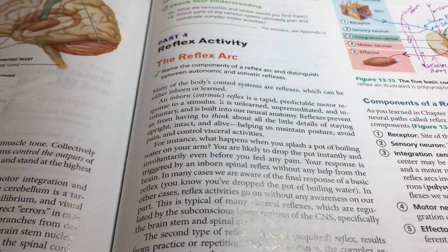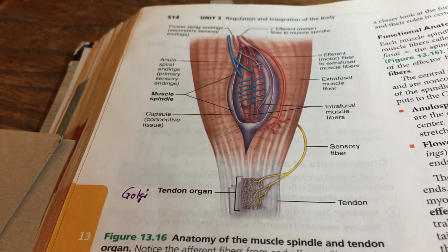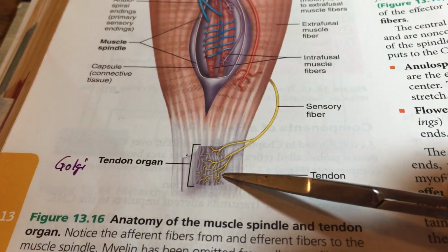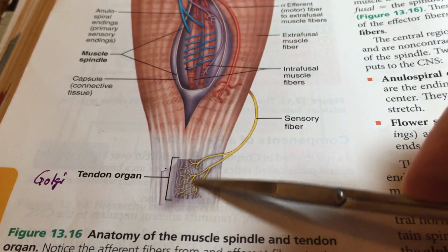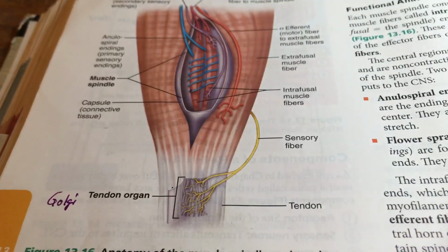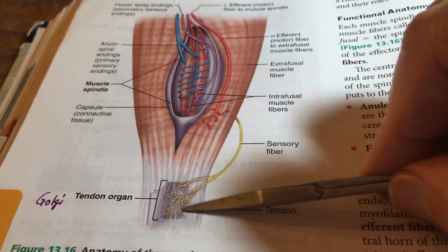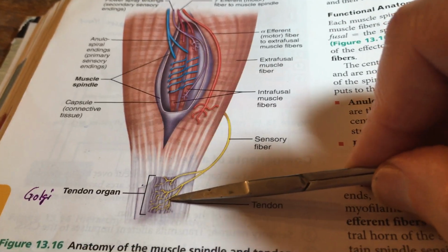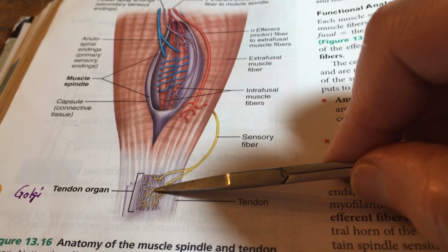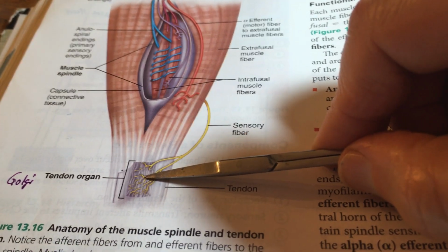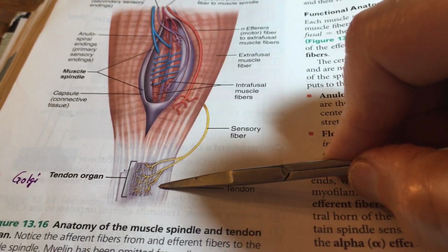Then let's move over to this event over here. We have a couple things going on actually here. We have a tendon with a Golgi tendon organ. Okay, and this responds to stretch of the tendon right there. You can actually activate this by pressing your finger right against the tendon. If you press your finger right against the base of your skull, you'll get the muscles that support your skull and neck region to relax a little bit.